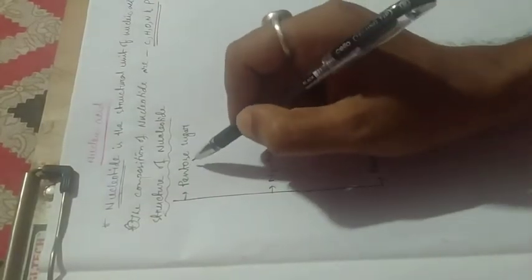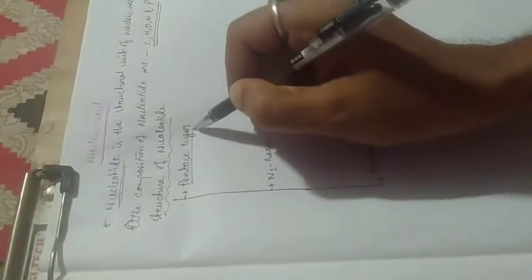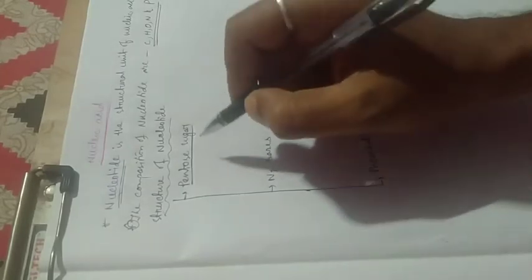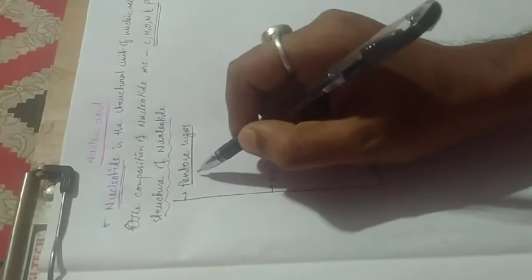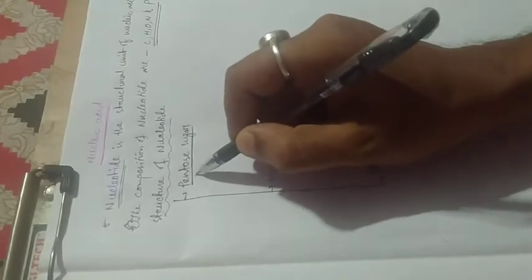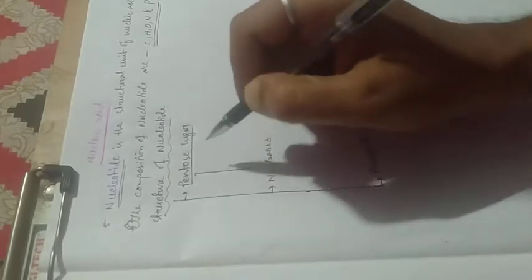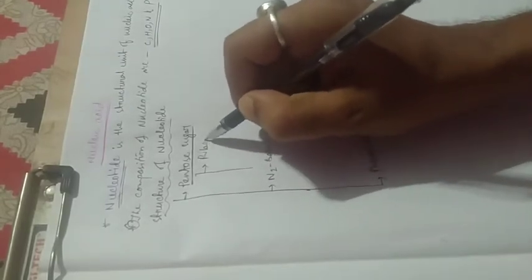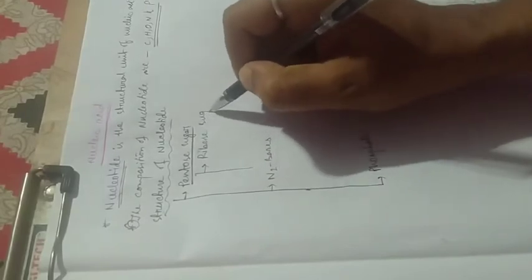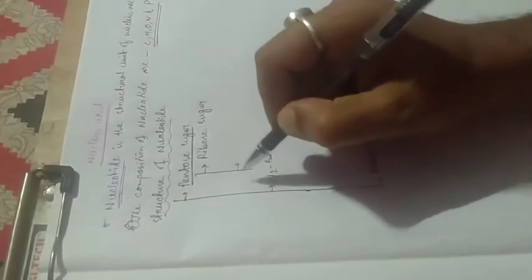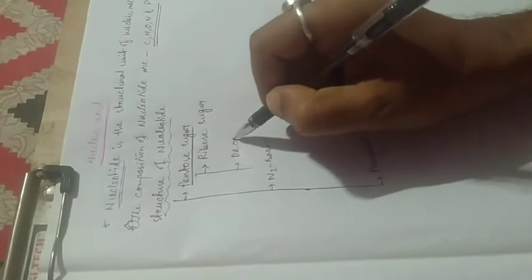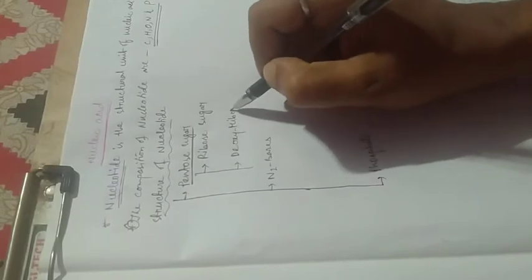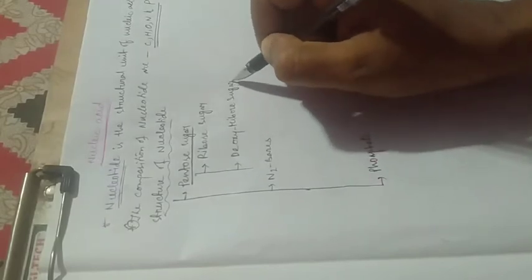So the first component of nucleotide is pentose sugar. The pentose sugars of nucleic acid are grouped into ribose sugar and deoxyribose sugar.